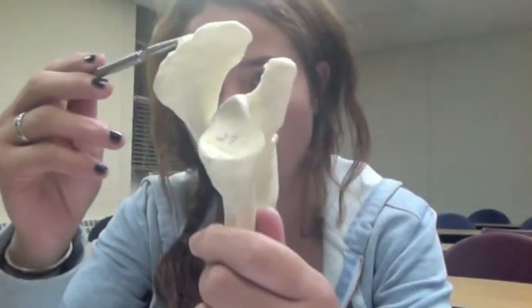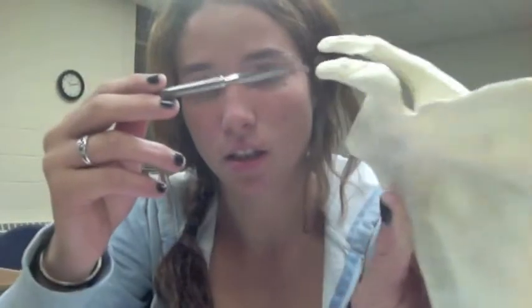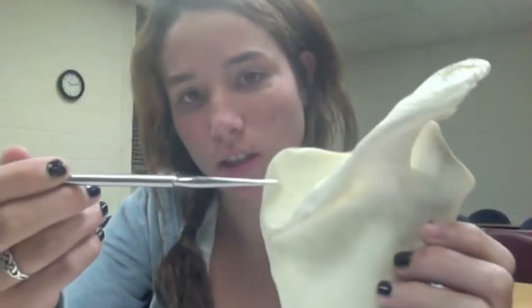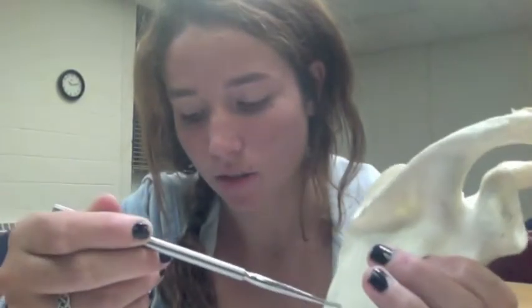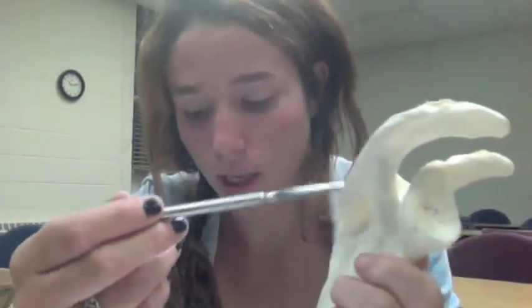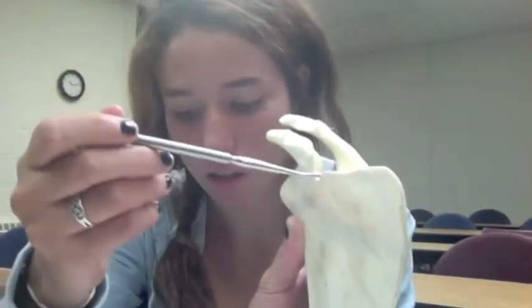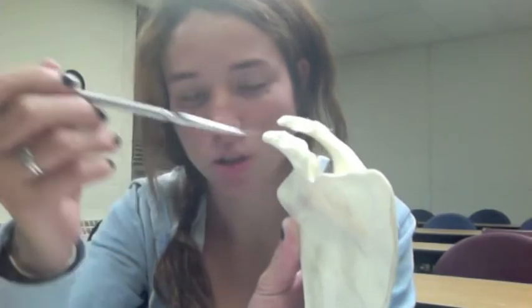This is the acromion process, the coracoid process, the supraspinous fossa, infraspinous fossa, the spine, subscapular fossa, and the scapular notch.